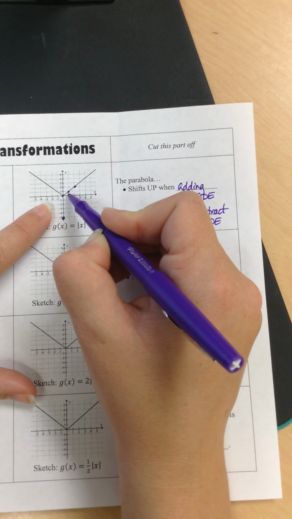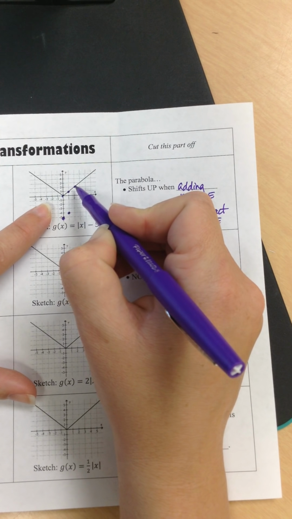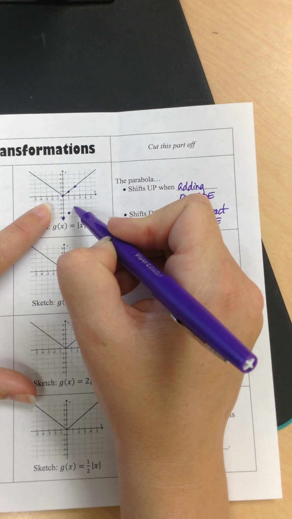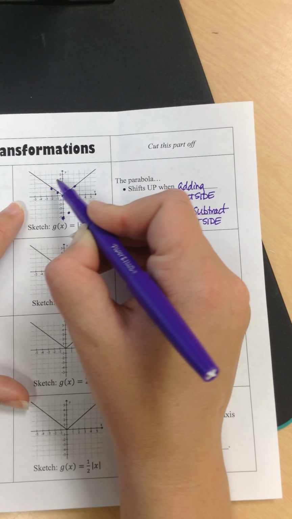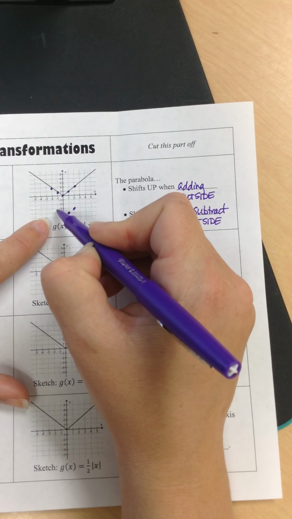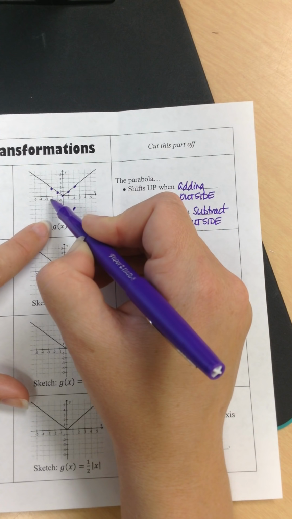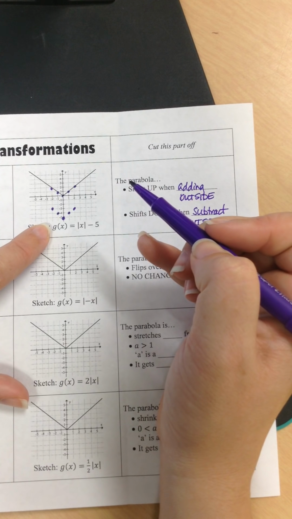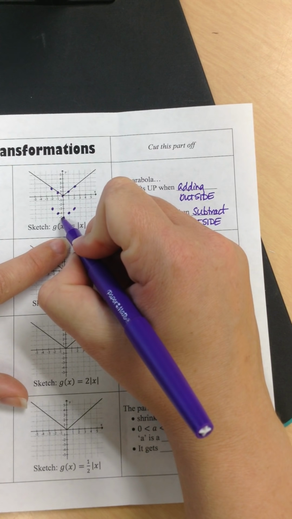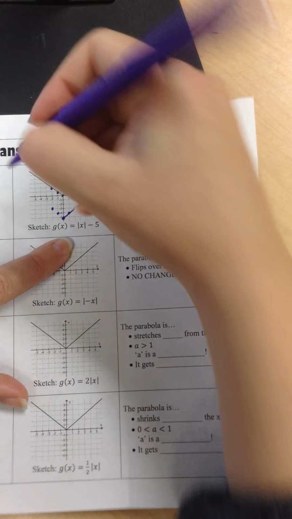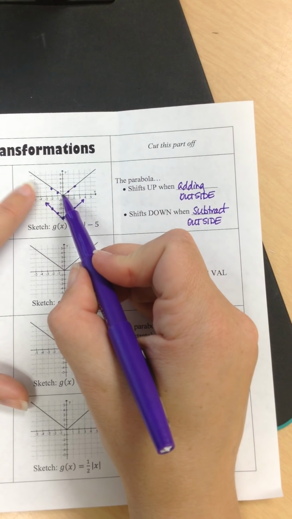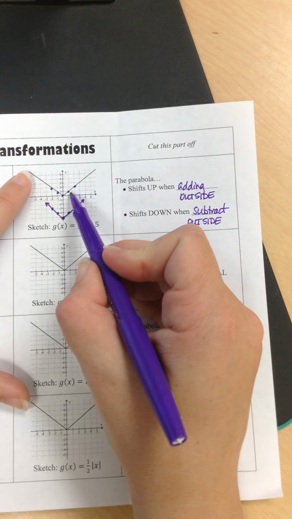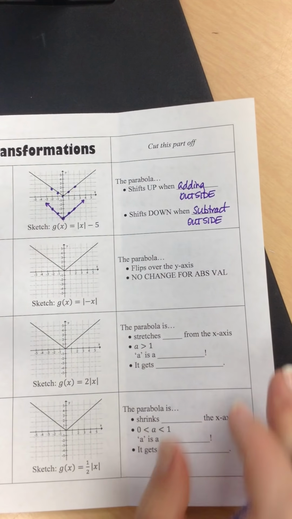This point will move down 5 units. This one will move down 5 units. Every single point on this graph will move down 5 units. This guy, down. This guy, down. You get the point. This would be a vertical translation down. The graph originated here. This was the parent function. It just shifted down 5 units.